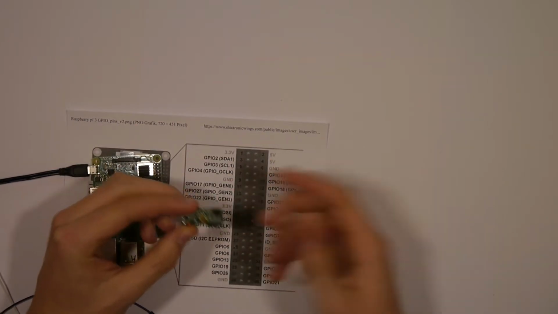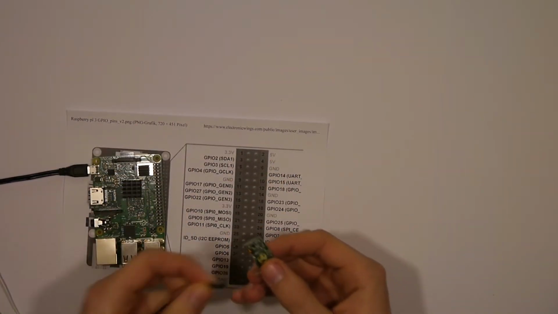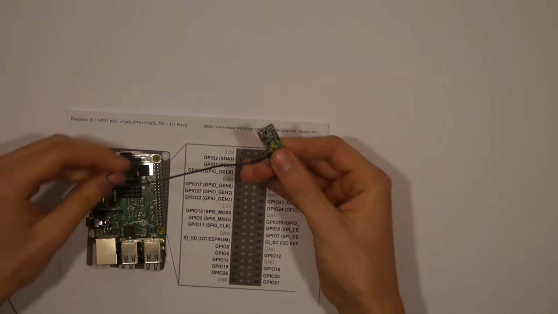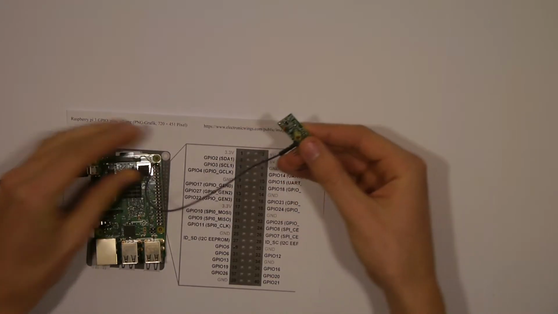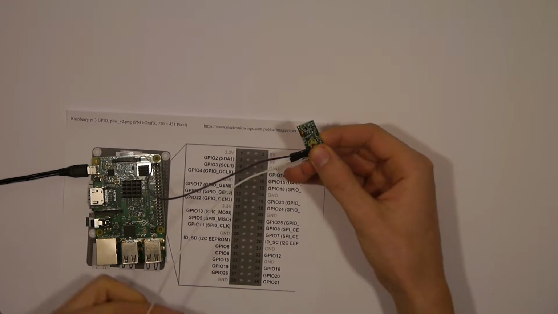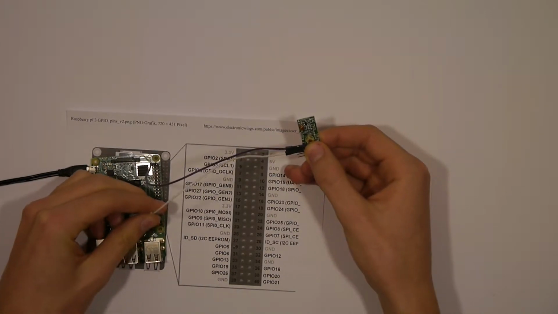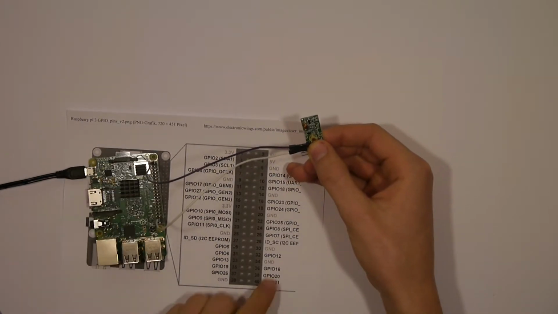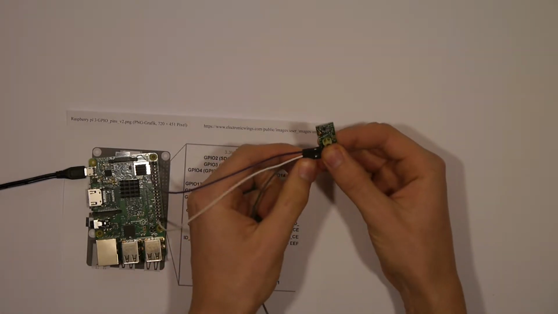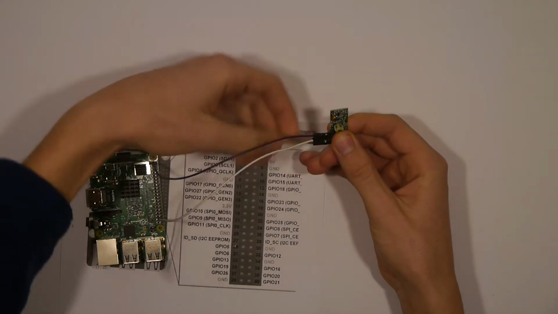They are bridged, so it doesn't matter which one you use. So, as I said, connect this to 3.3 volts. The data port, you can use any GPIO port. I chose 20, that's this one, GPIO 20, and ground to ground.